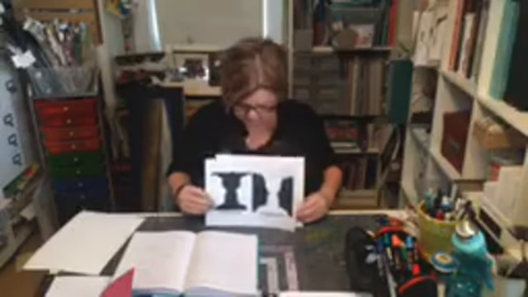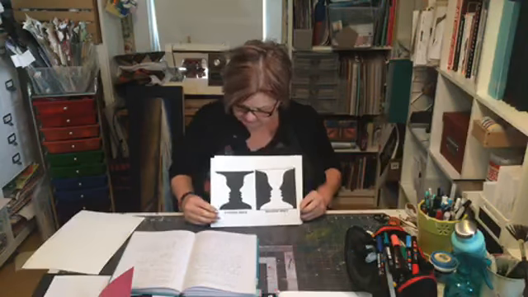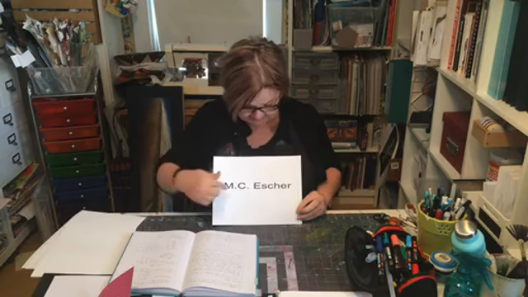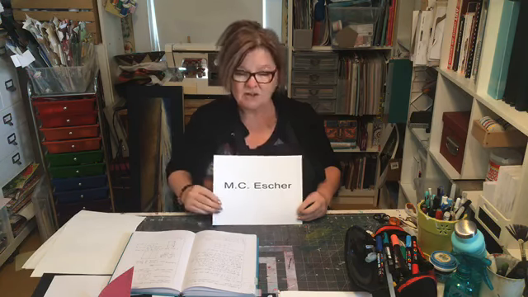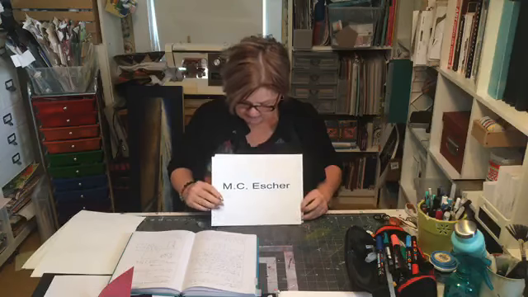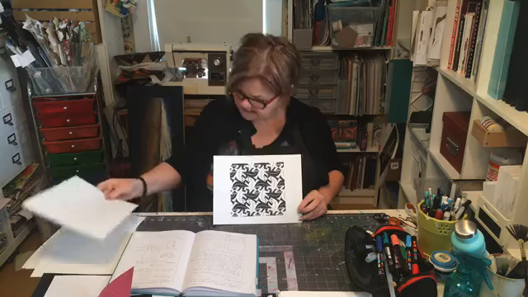And there is an artist who that was one of his main things that he liked to play with. And his name was M.C. Escher. And you can look him up on the internet, on Google. If you Google his name, you'll get a ton of pictures of things that he did, and they're really, really interesting to look at.